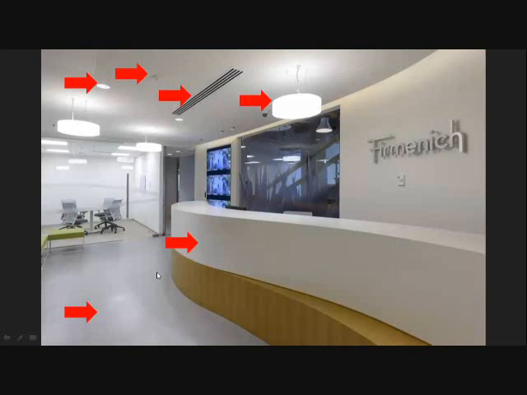Here is an illustration of a reception, as you all have in your offices: a reception desk, lighting, fire alarm, fire fighting, different sound systems, different types of lighting.